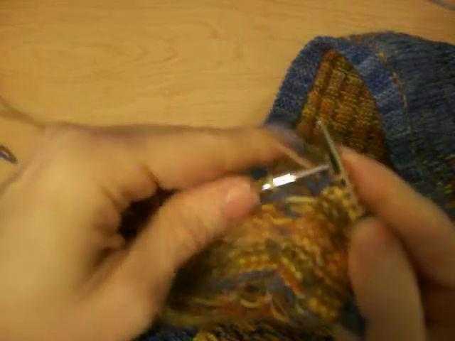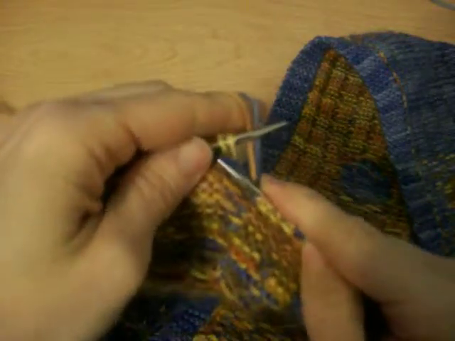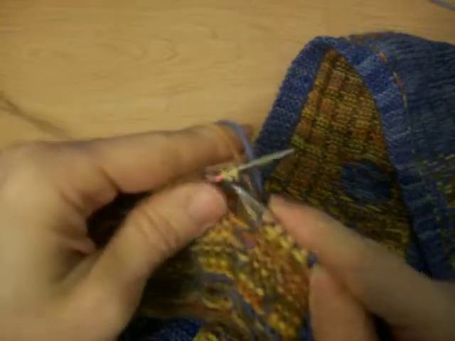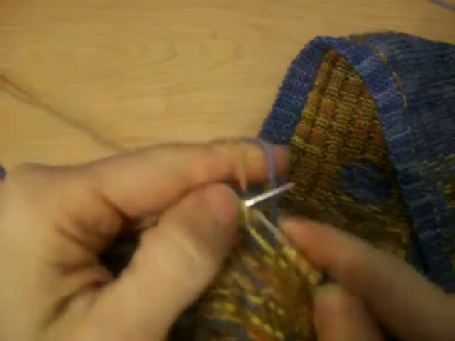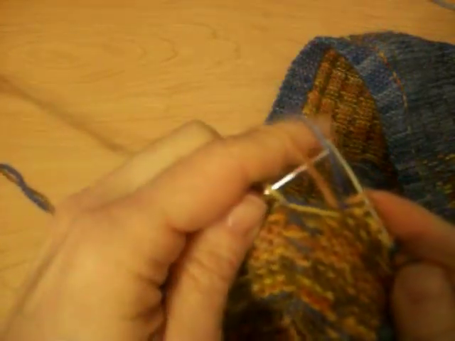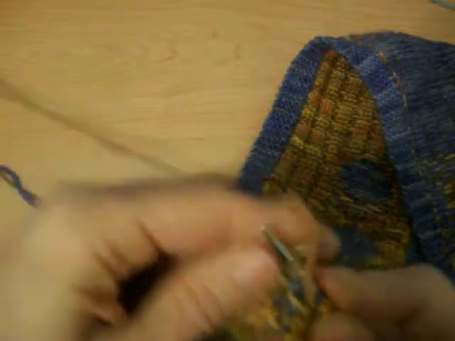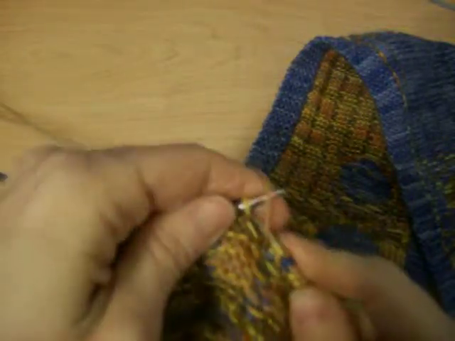Okay. 2 blue floats. Okay, good. Now, this one isn't fixed yet, so we'll just take it over there. And it's basically the same.